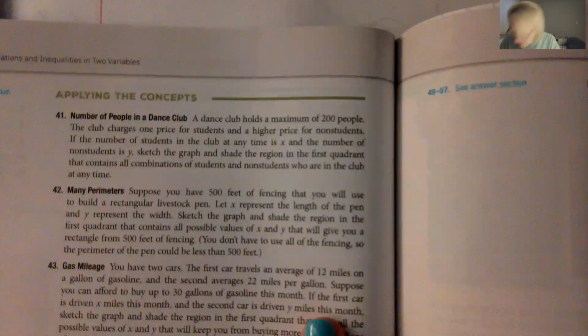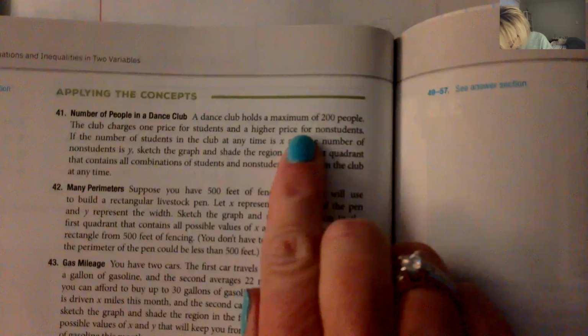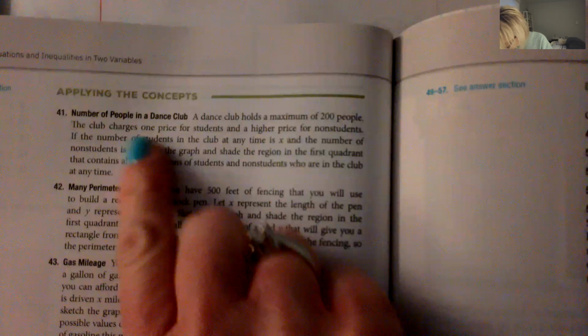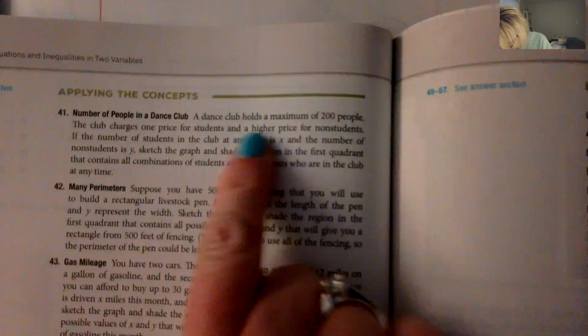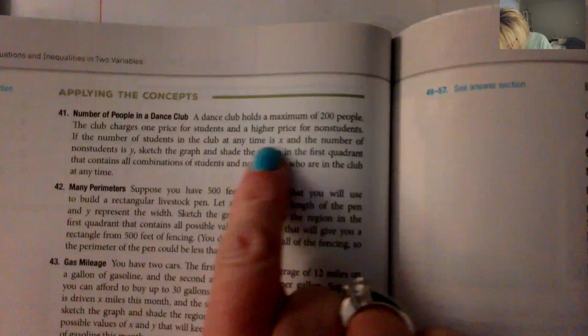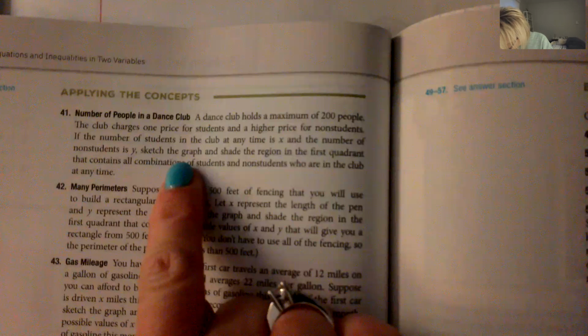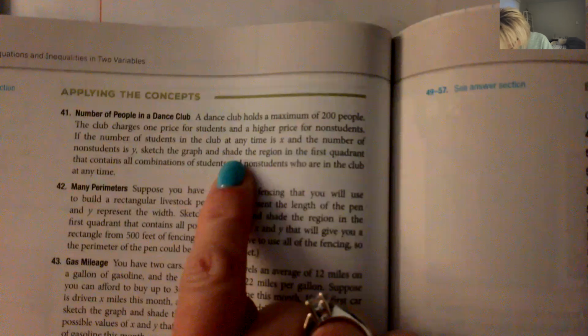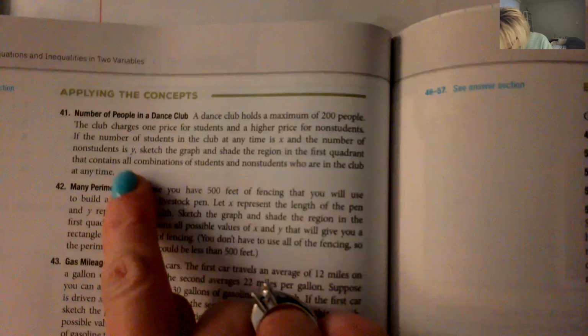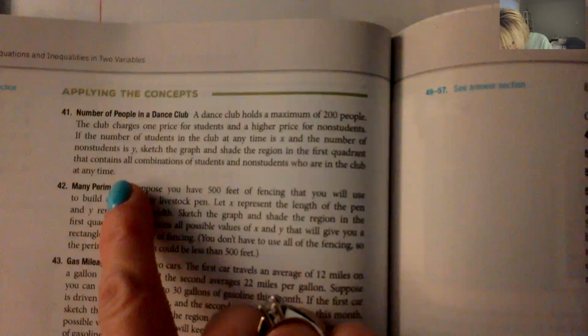So these are applying our concepts. It says number of people in a dance club. A dance club holds a maximum of 200 people. The club charges one price for students and a higher price for non-students. If the number of students in the club at any time is X and the number of non-students is Y, sketch the graph and shade the region in the first quadrant that contains all combinations of students and non-students who are in the club at any time.